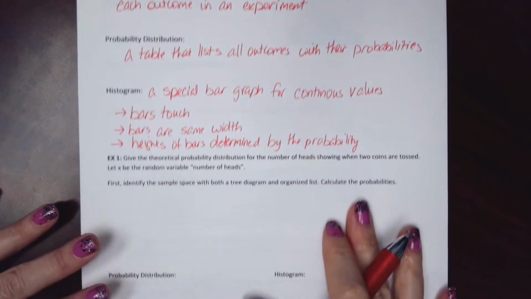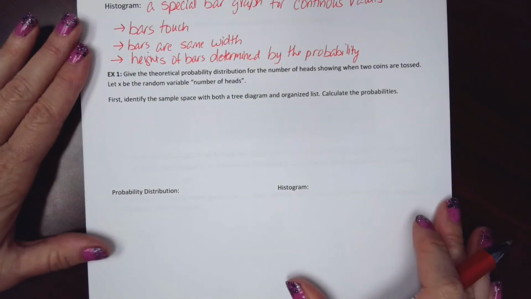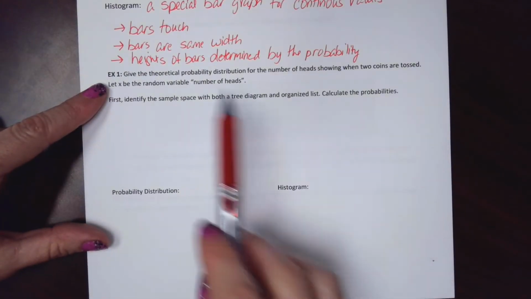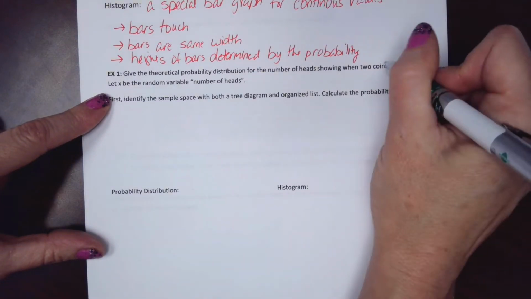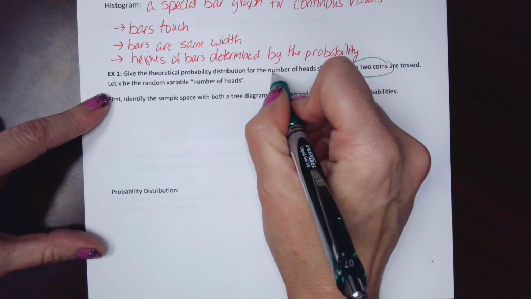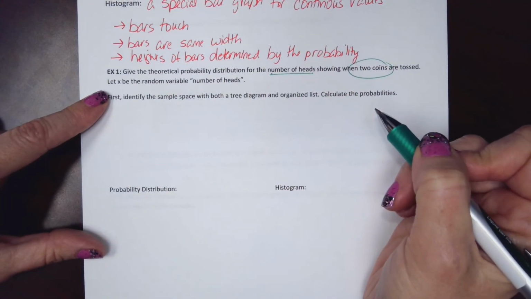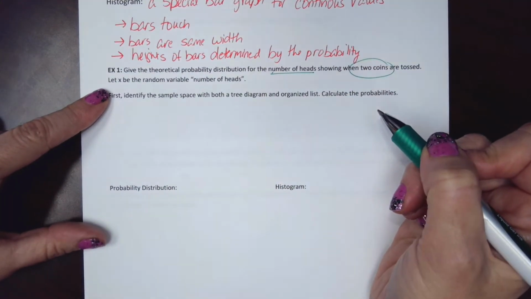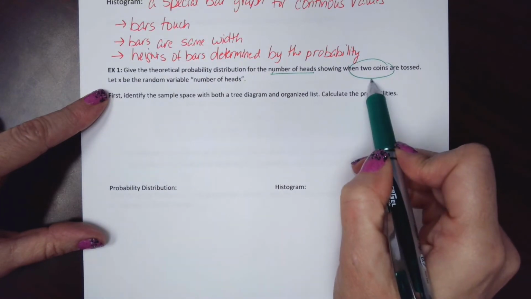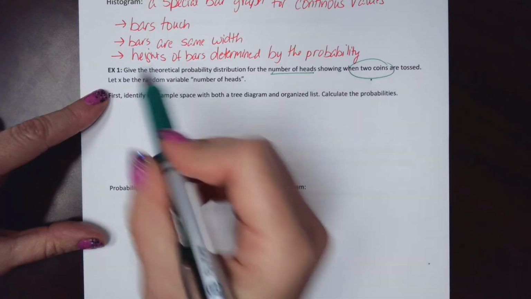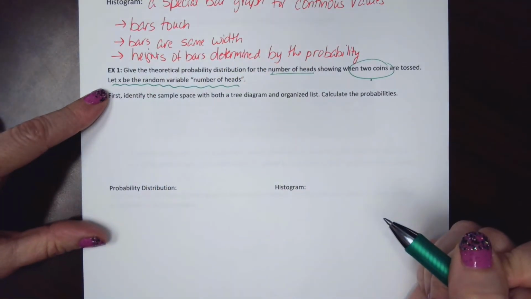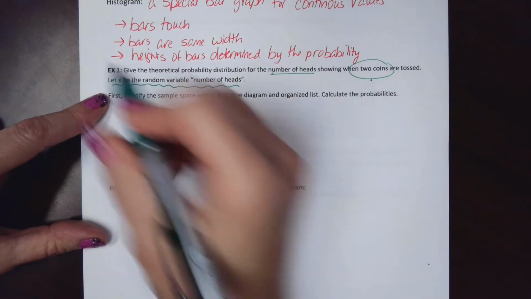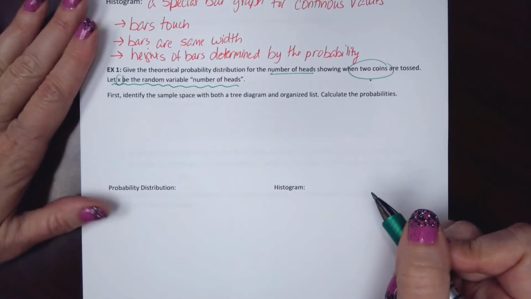Okay, first example here. We're going to give the theoretical probability distribution for the number of heads showing up when two coins are tossed. So we know that each fair coin is going to have heads on one side, tails on the other. If we're tossing two coins, then we've got more possible outcomes. Our random variable x is going to be the number of heads. That is the event that we're interested in. So x represents the number of heads.